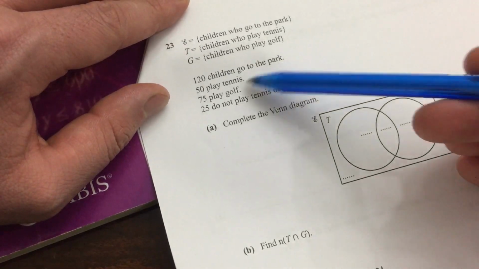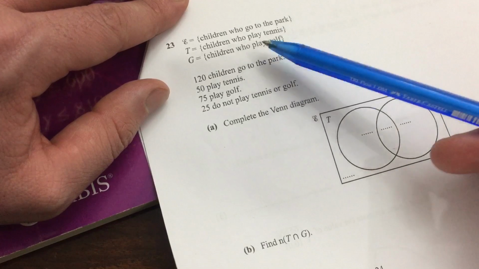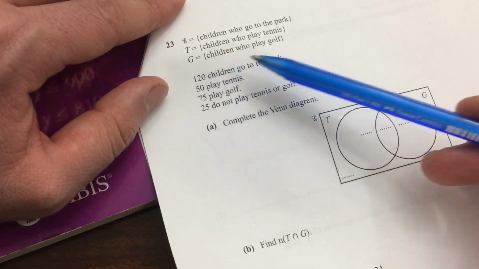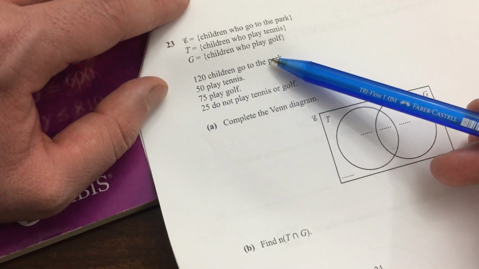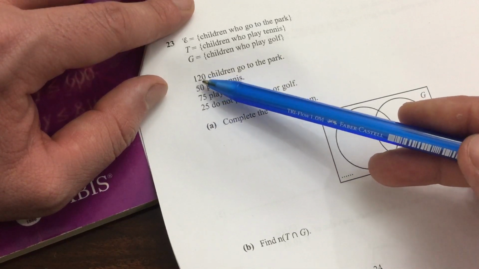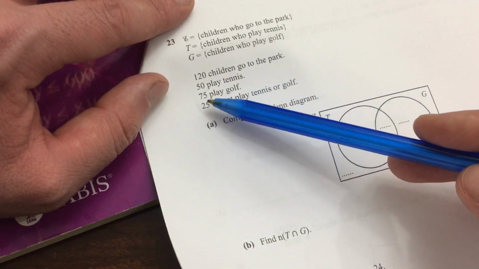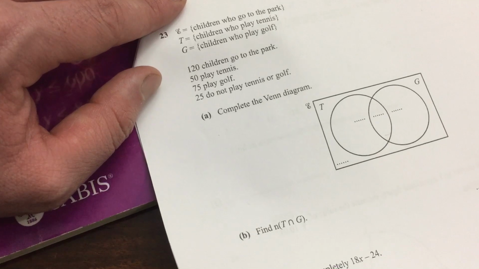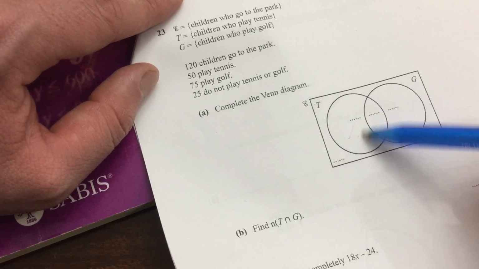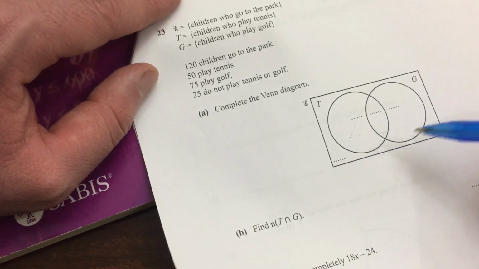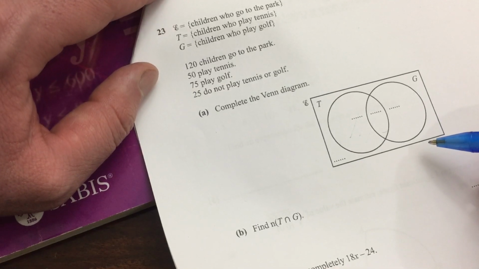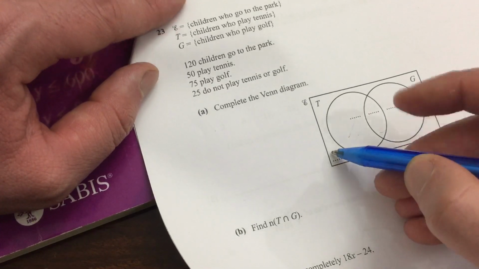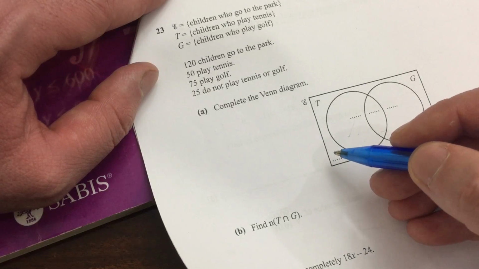Children who go to the park. T: children who play tennis. G: children who play golf. 120 children go to the park. 50 play tennis. 75 play golf. 25 do not play tennis or golf.